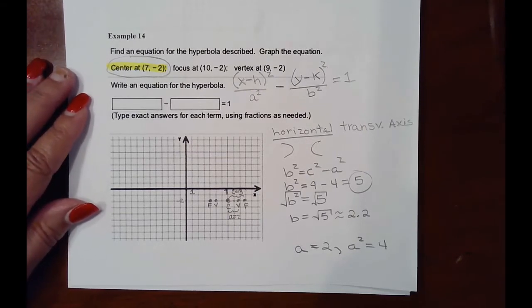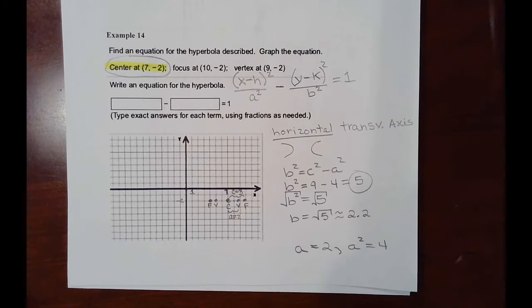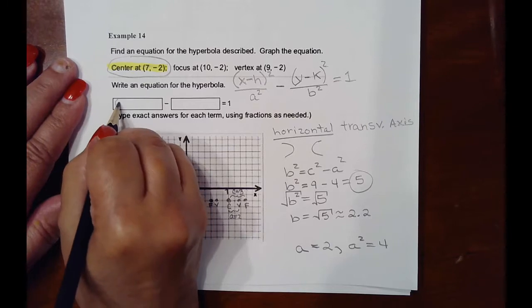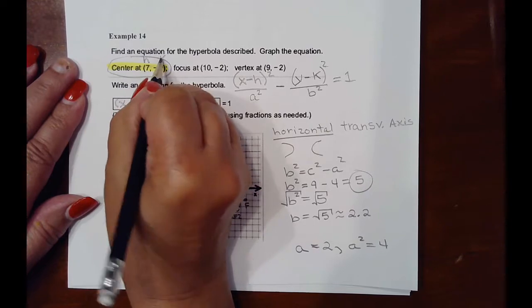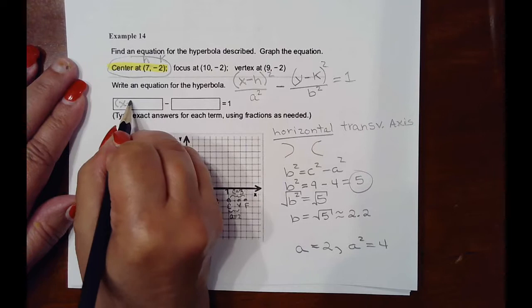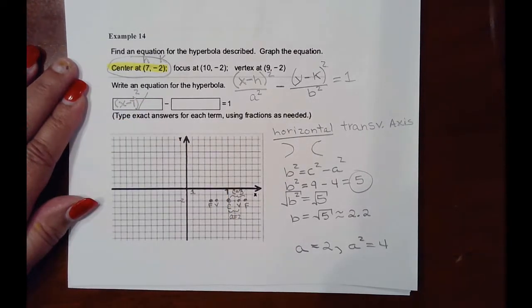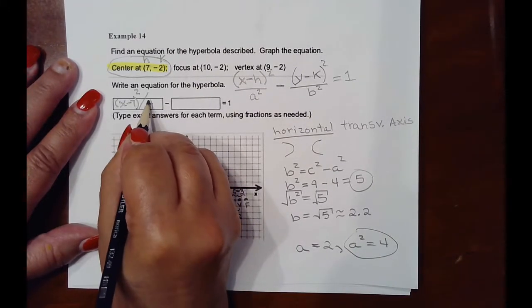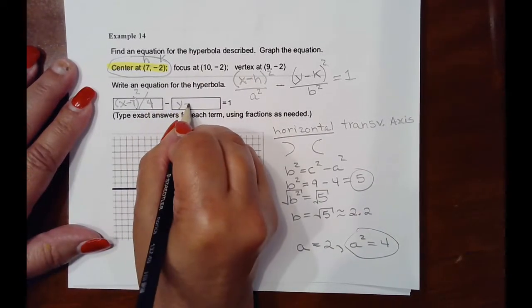Okay, come over here and give the actual values. So this is your h and your k that this formula talks about. So it's going to be x minus h squared over the a squared value. That a squared value is right here. And then it's going to be y minus the k value.